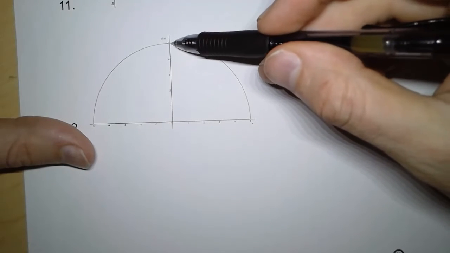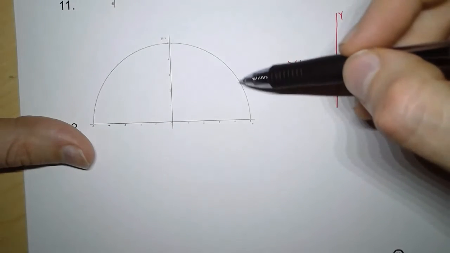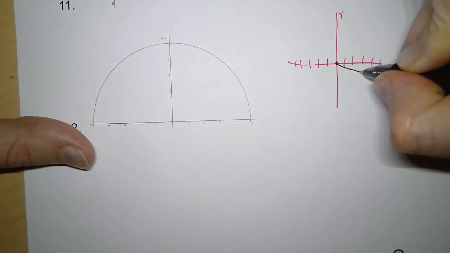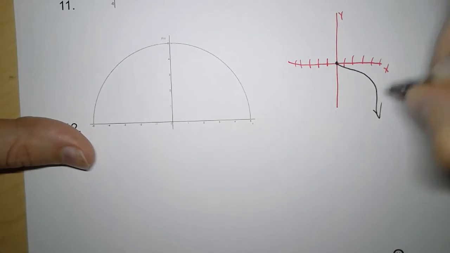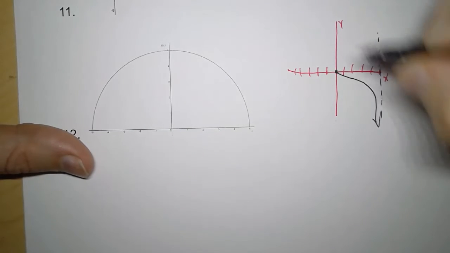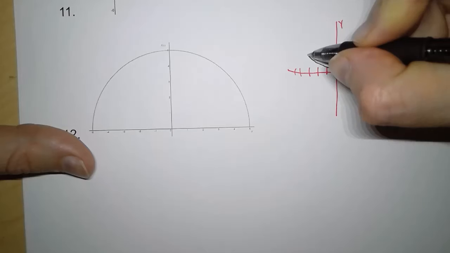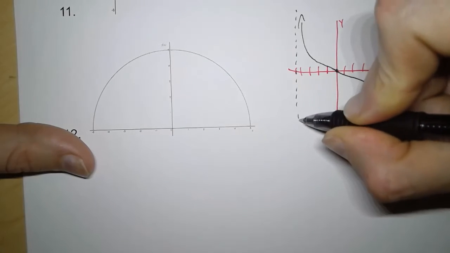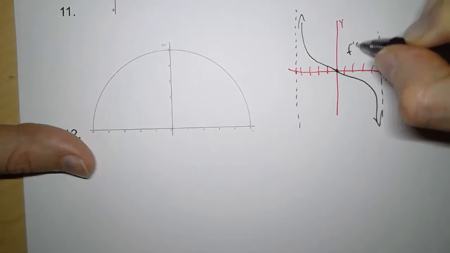But as we go forward from 0 to 5, the slope is negative, and then it becomes more and more negative until it's infinite. And so it's going to have a vertical asymptote at 5, and then also symmetrically at -5. We'll also have a horizontal asymptote.